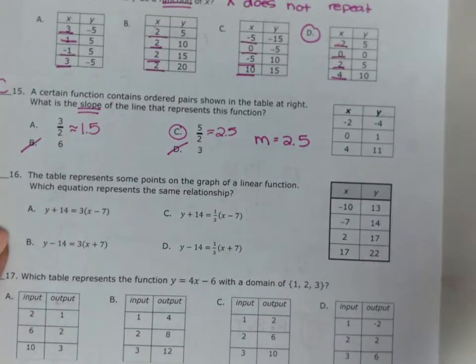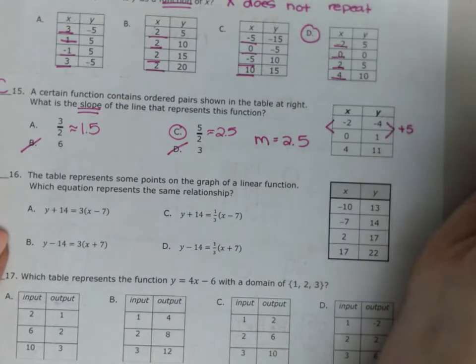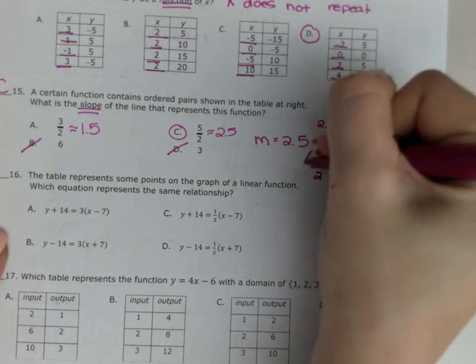You could also do it by hand. To get from negative 4 to 1, you add 5. To get from negative 2 to 0, you add 2. So your slope is delta y over delta x.